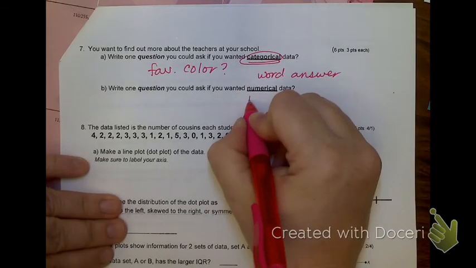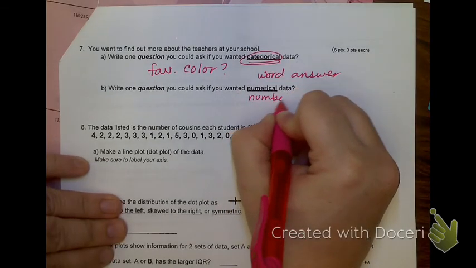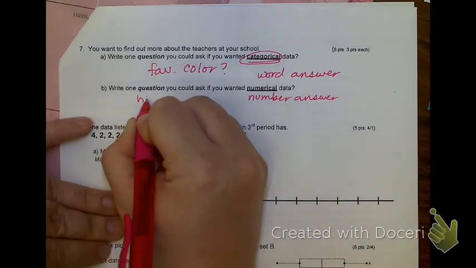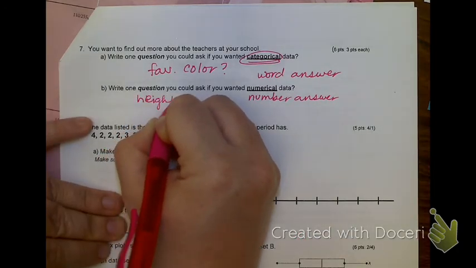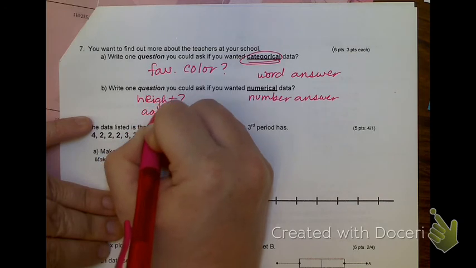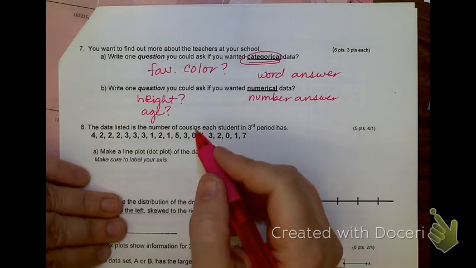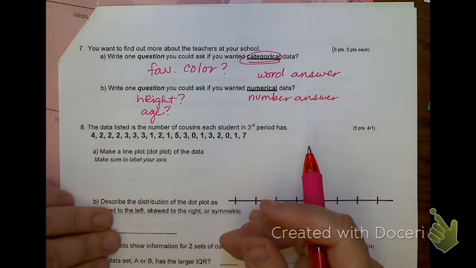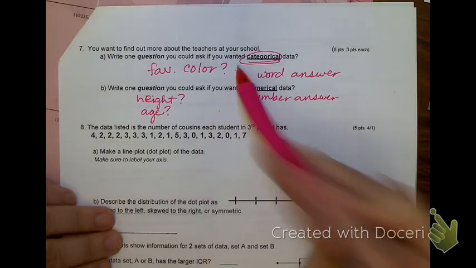One question you could ask if you wanted numerical data. You want something that gives you a number answer. So you could ask about their height, age, etc. Now I do want you to write a full sentence, write it properly there. I'm just abbreviating there. So again, number answer, word answer.